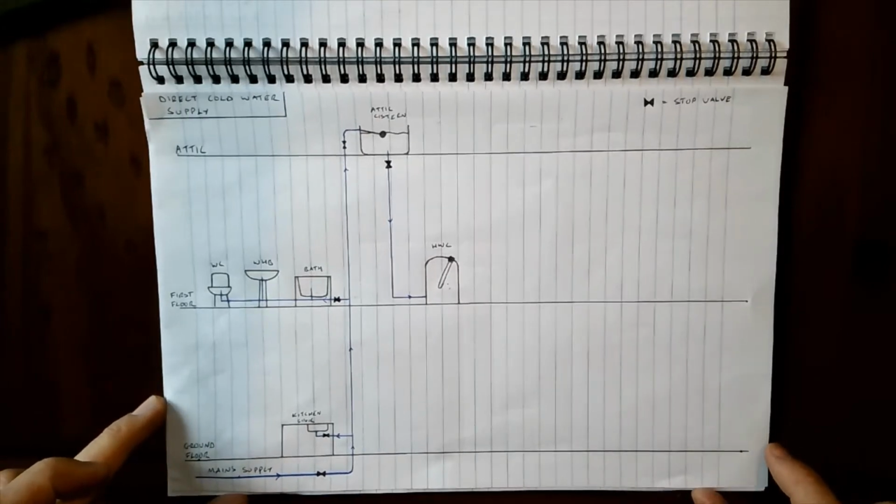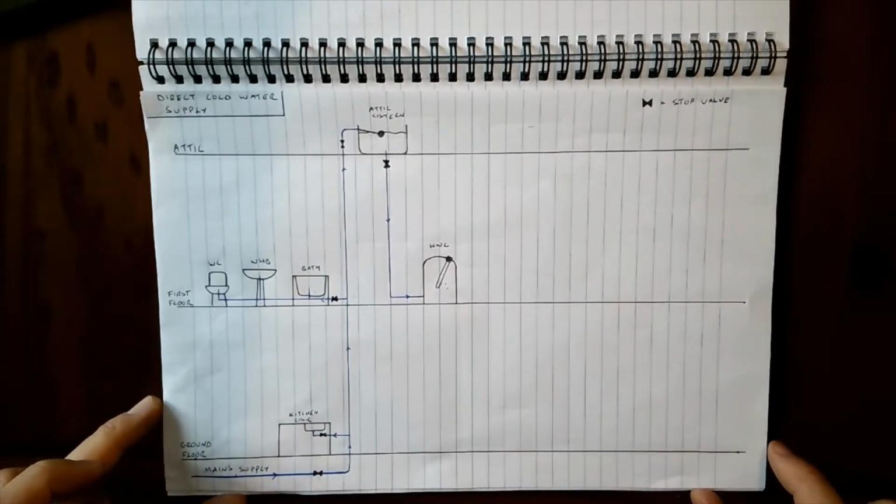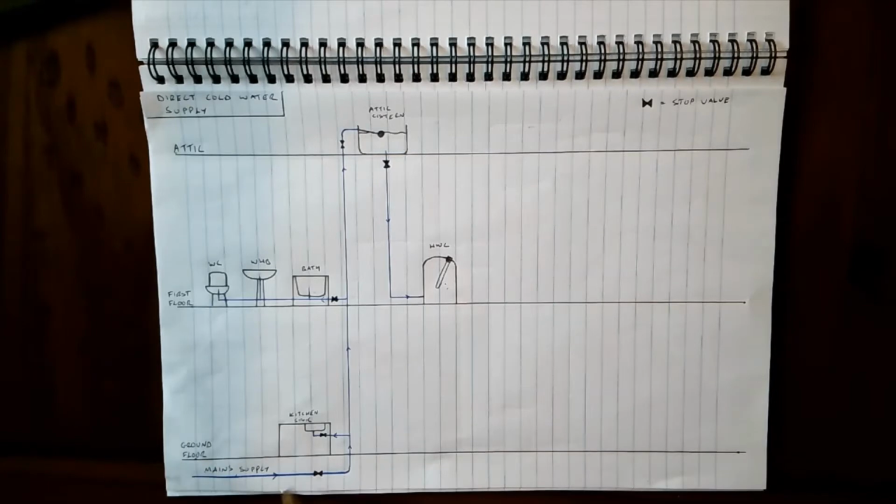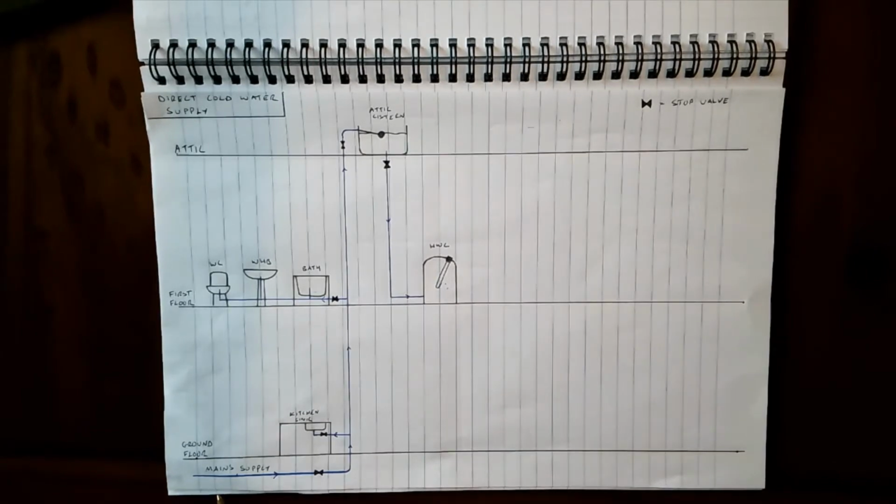Alright, now the direct cold water system, just to explain, what we have here is a main supply. So around your community, your estate, whatever road you live on, wherever it is, there is a network of pipes, mains pipes, whereby there is clean filtered water being pumped through from a water treatment plant in your locality, and that water is pumped through these mains pipes, very, very large pipes at high pressure.